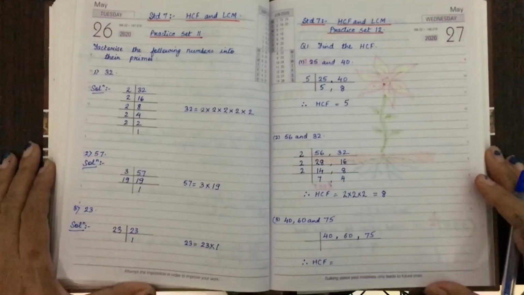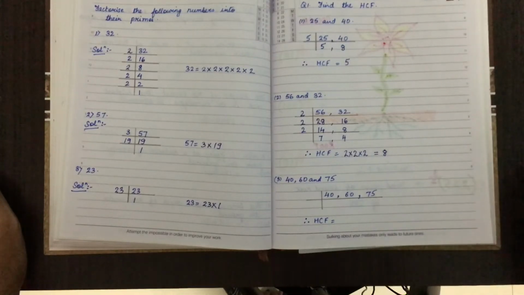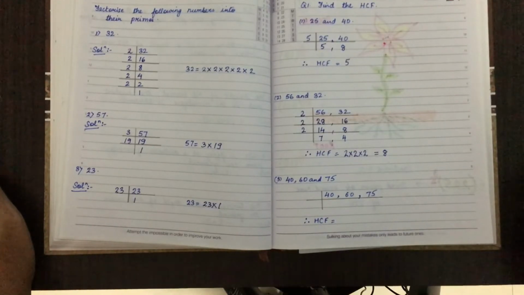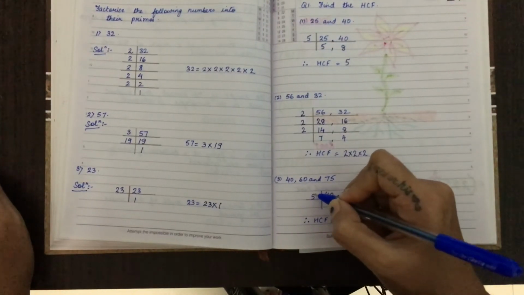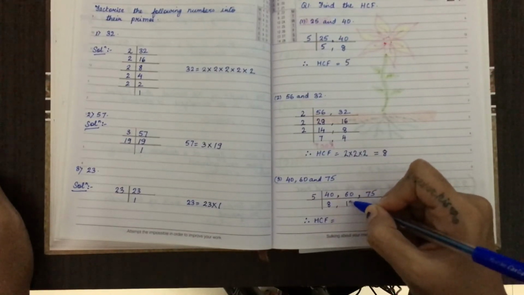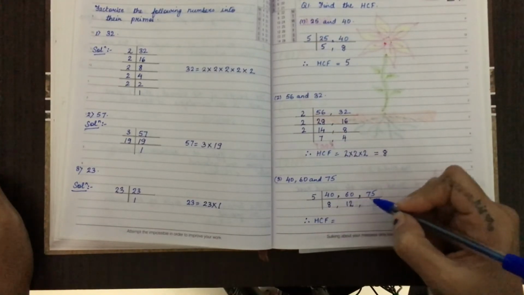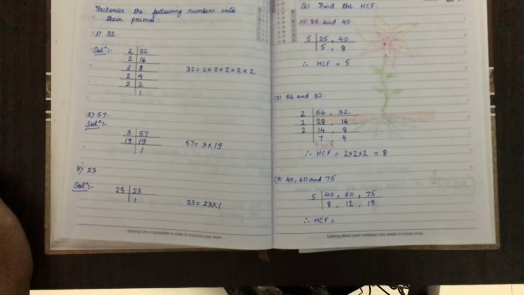Now we'll look at one last example and then the remaining sums you will do yourself. Over here we have 3 numbers together and we have to find out the HCF for it. So these 3 numbers can be divided by the number 5. So 5 8s are 40, 5 12s are 60 and 5 15s are 75.